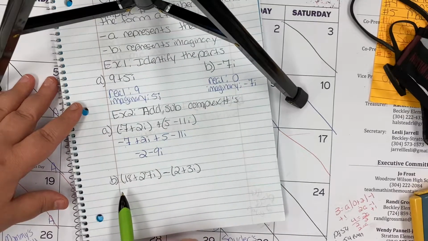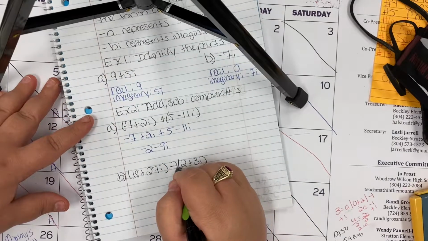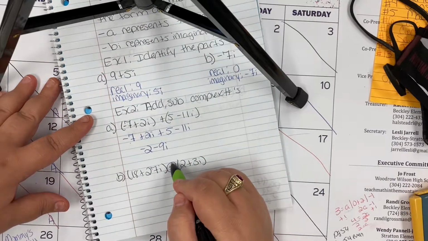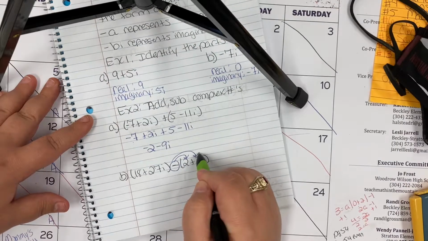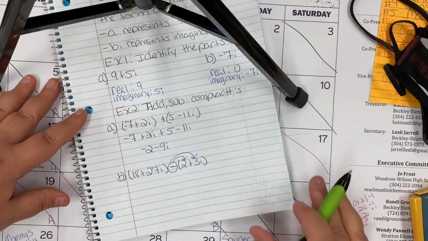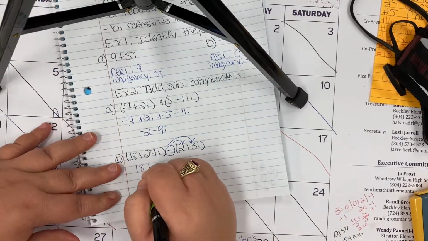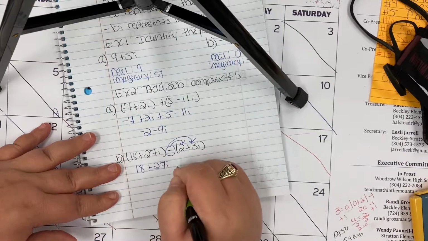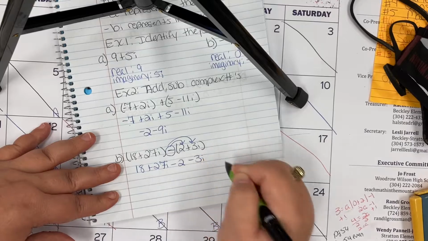In part B, the only thing I want to point out to you is you have that minus sign. So remember, just like the distributive property, you have to distribute that into both things inside the parentheses. So we're going to have 18 plus 27i minus 2 minus 3i.